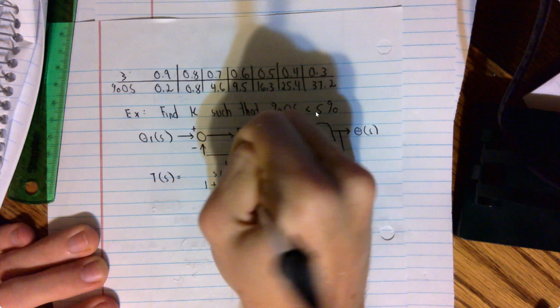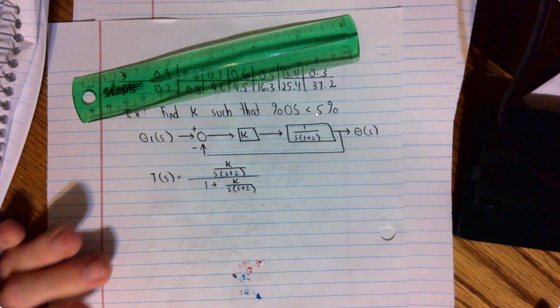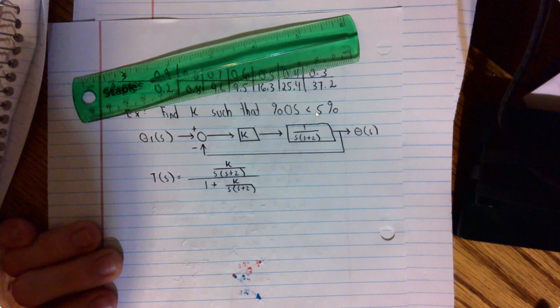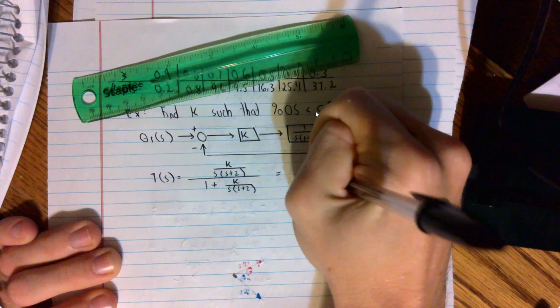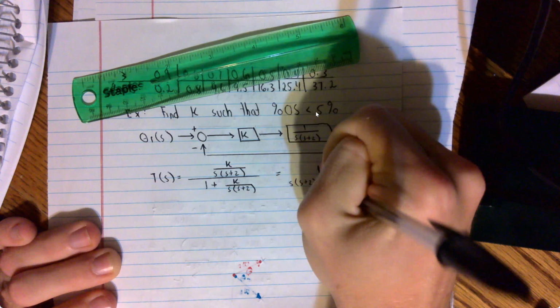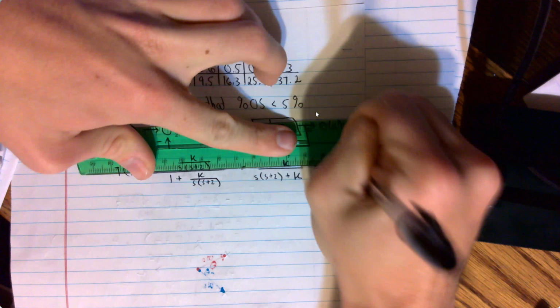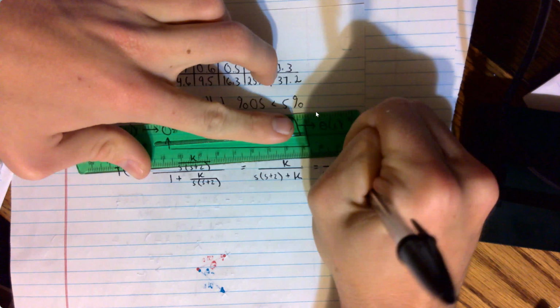Okay, so this is going to be our transfer function. Simplifying this, it is going to be K all over S times S plus 2 plus K, which equals K all over S squared plus 2S plus K.